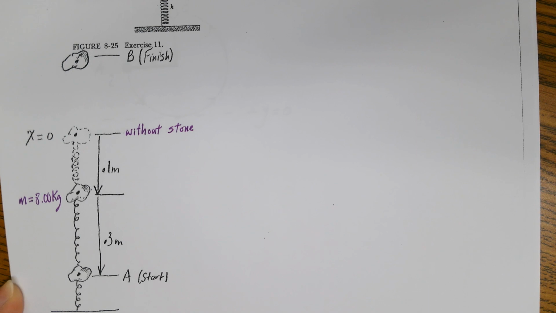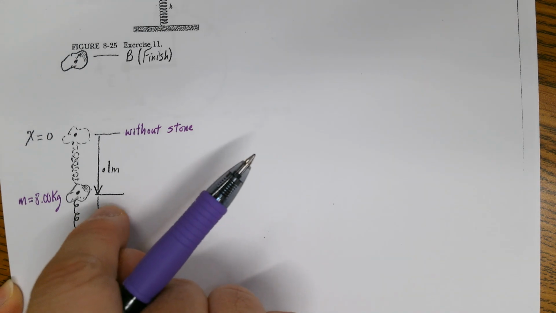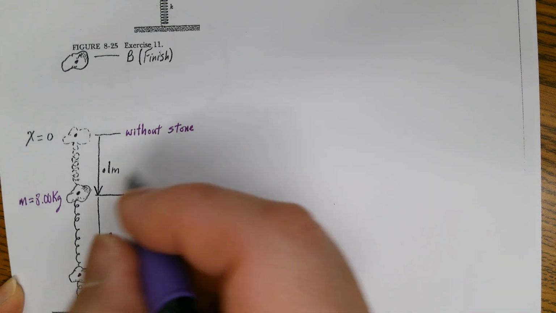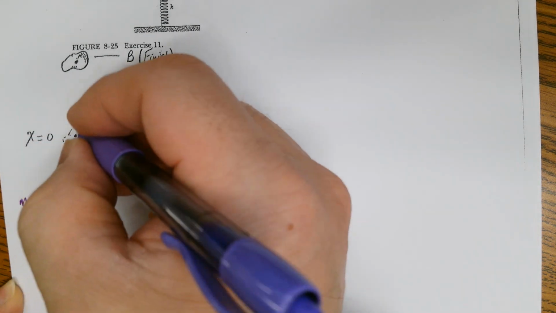So I think we should try to figure out what the k value is. It'd be nice to figure that out. So let's do that. What's compressing the spring? What force? Well, there's only one force acting on this spring, and that force is basically Fg.